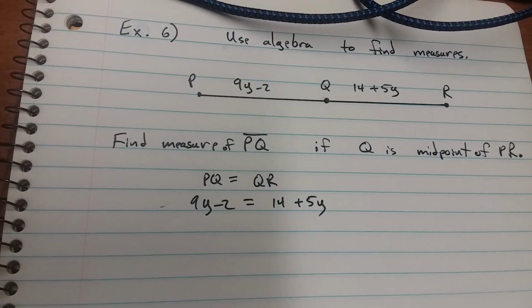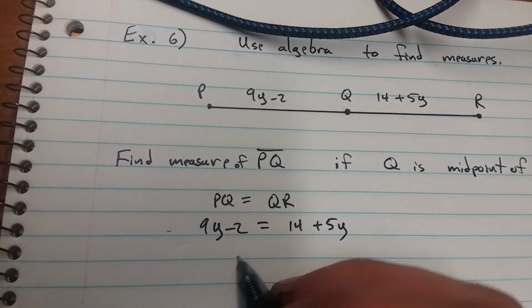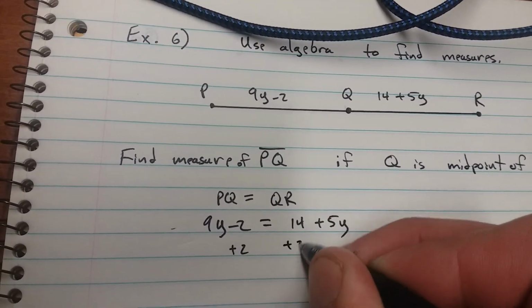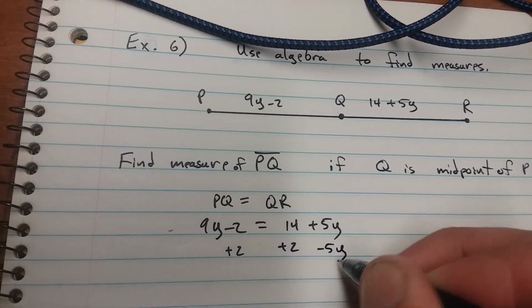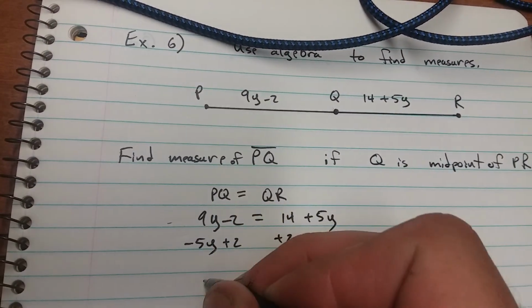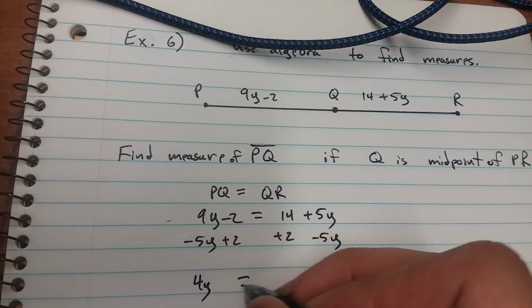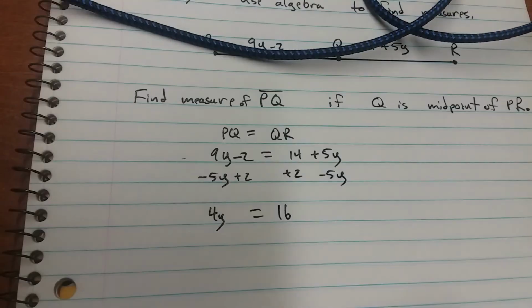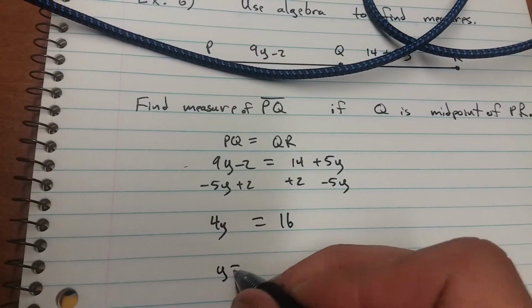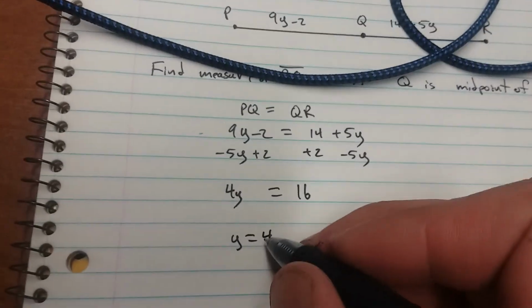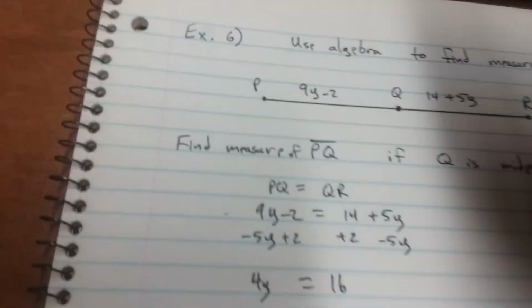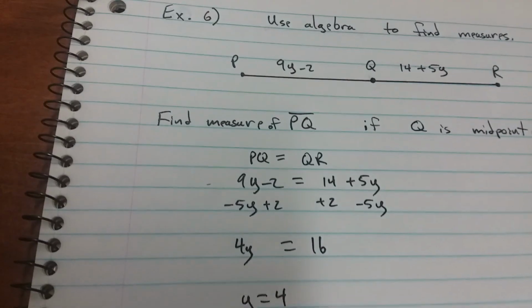Solve for y. I'm going to add 2 to both sides, and I'm going to subtract 5y from both sides. You get 4y on the left-hand side, you get 16 on the right-hand side. Divide by 4, y equals 4. Now that we have y equals 4, we can plug back in.